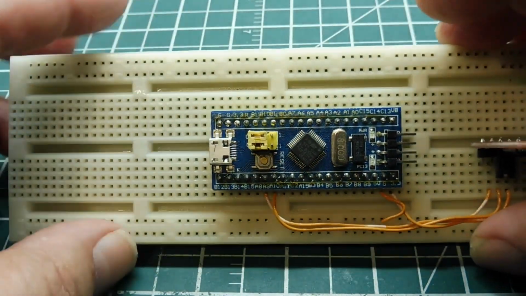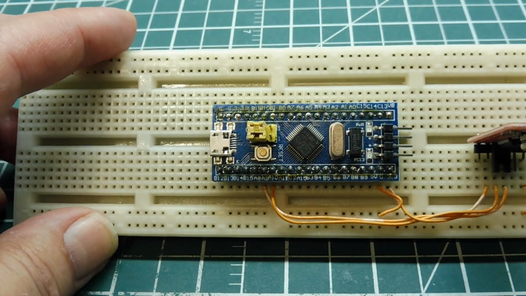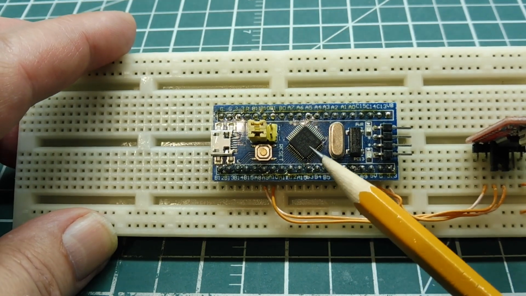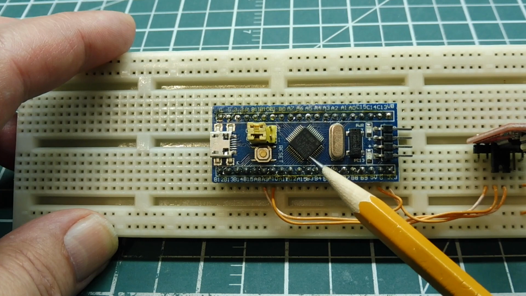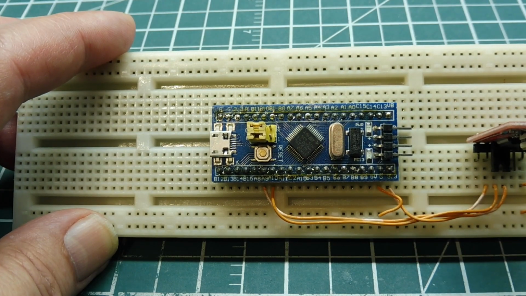Now there's another ARM microcontroller made by ST Microelectronics. It's on the Blue Pill module, which is a pretty popular module. Now this is a Cortex M3 microcontroller. It's the STM32 F103.